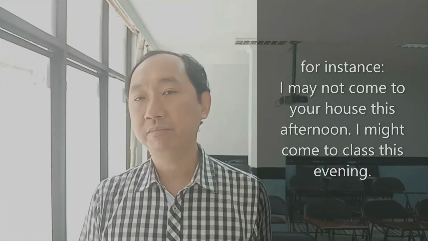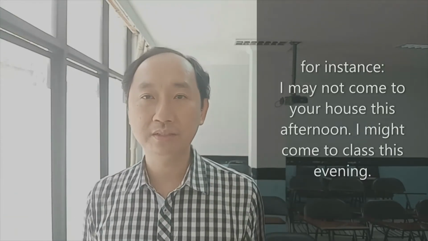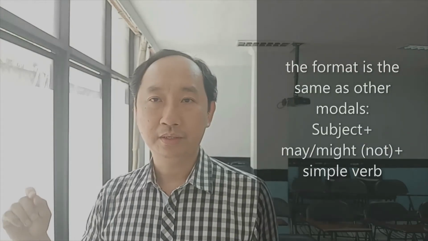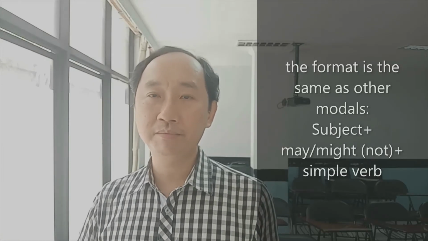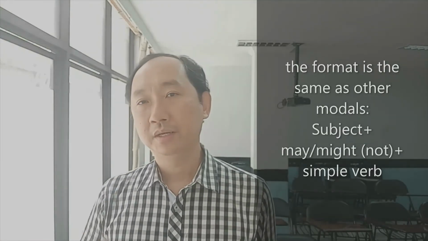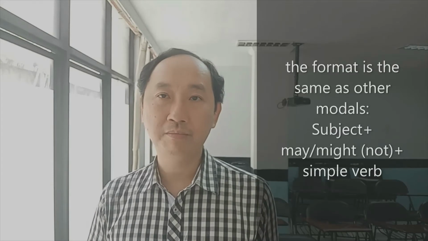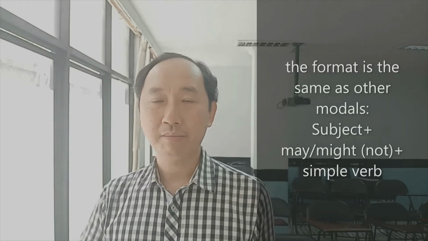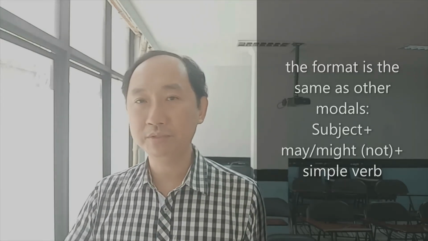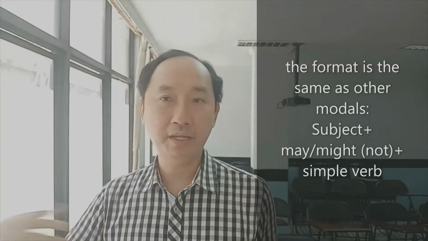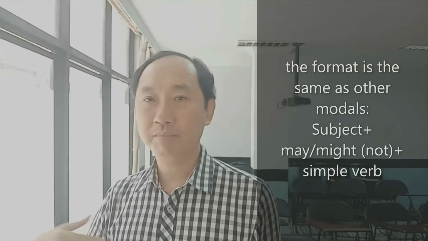And how about the format? The format is simple, the same format as we use for will: subject plus may or might, and then plus the simple form. For negative, I may not come to your house, I might not come to your house. For questions, may I come to your house, or may you come to your house? It's a little bit unpopular. The popular ones are the positive and negative: I may come, I may not come. I might play tennis tomorrow. I might not play tennis tomorrow.